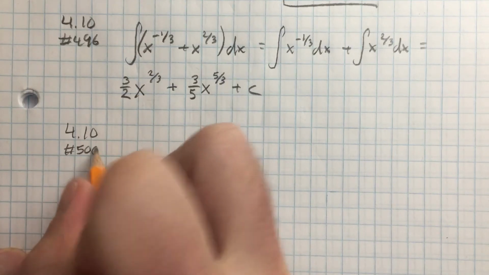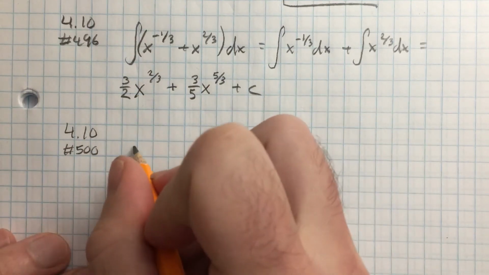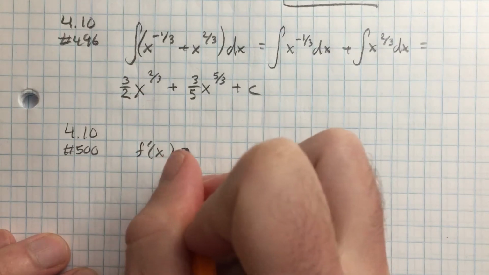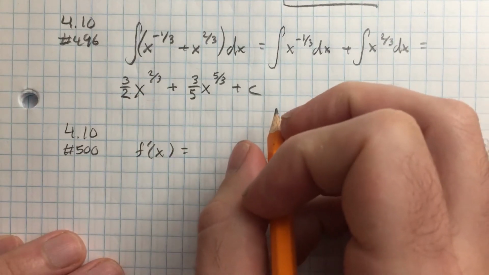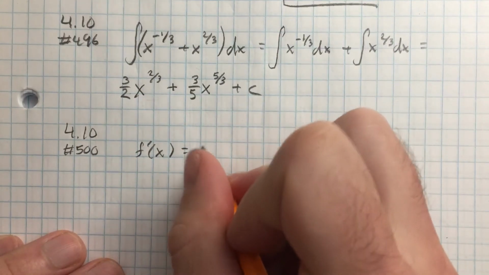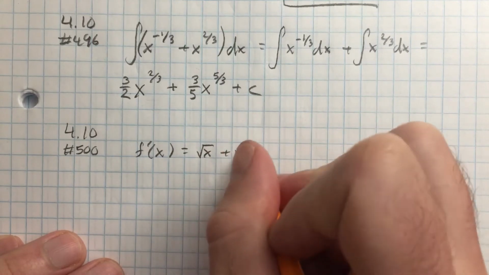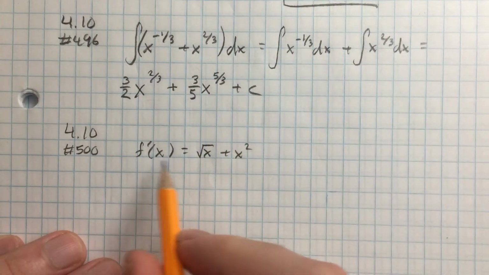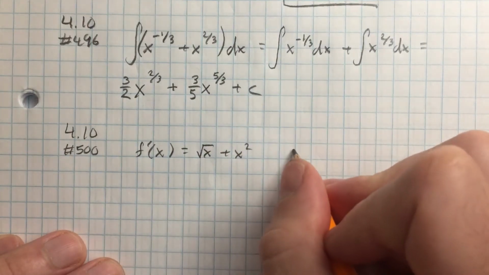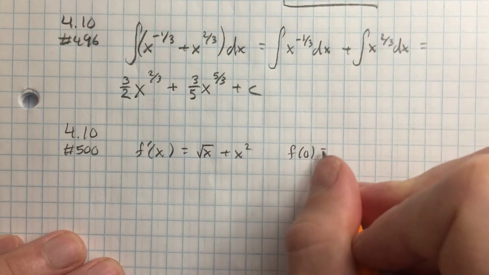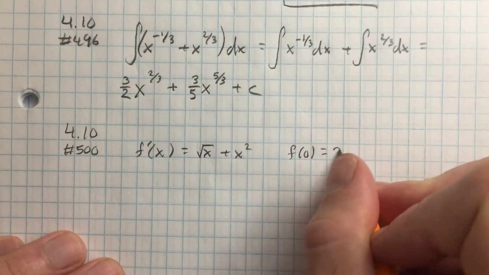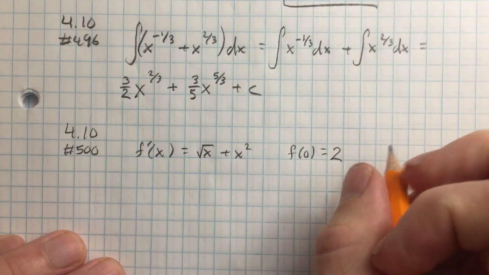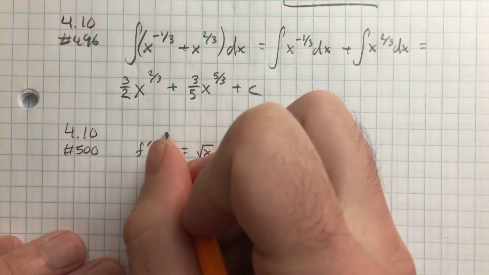Number 500. We have f prime of x equals the root of x plus x squared. But we don't just have the derivative of a function, we have an extra piece of information. F of 0 is 2. Okay? So this is called an initial value problem.